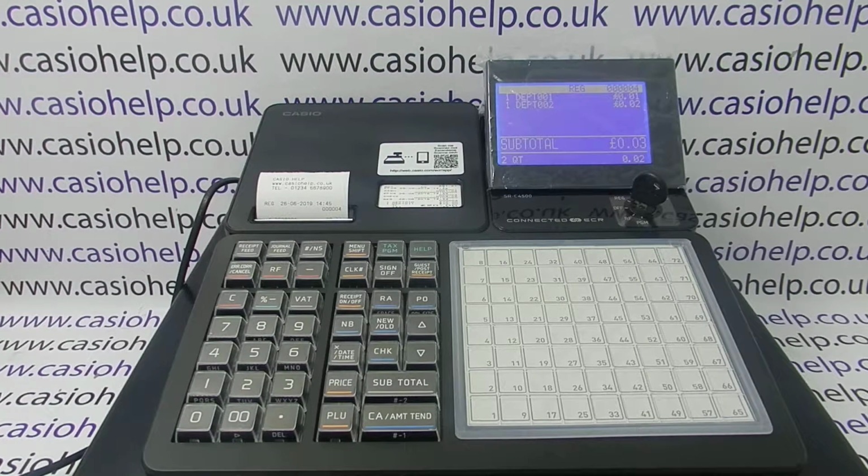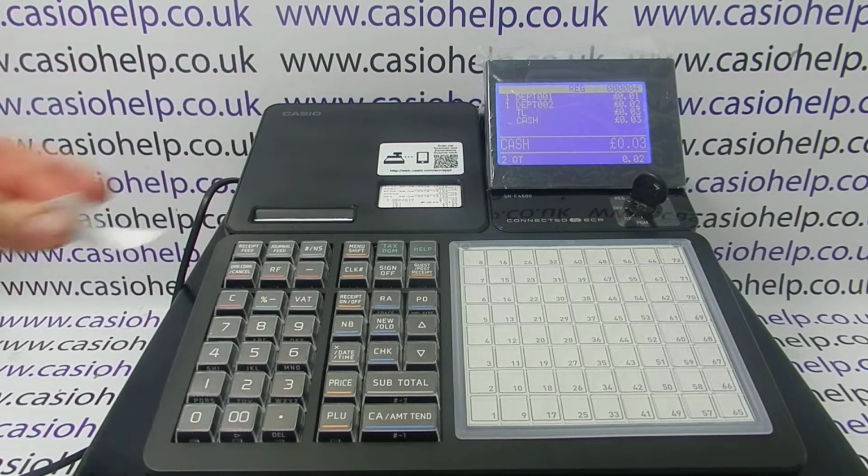What we can program them with, and I'll be showing you how to do this in the video, is descriptions. So changing the description from dept to whatever we want it to be, to have a preset amount, and also to have a tax rate applied to it if necessary. You may not want to use all the things I'll show you how to program, but it's worth knowing. And even if you just give everything a name, there's a couple of reasons for doing it.